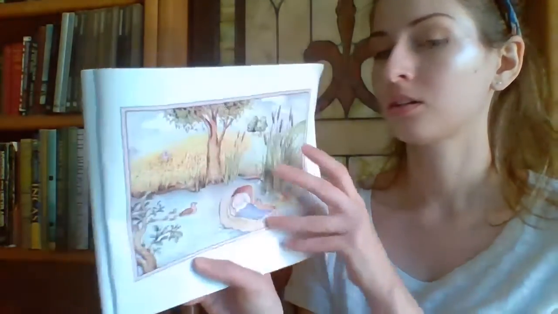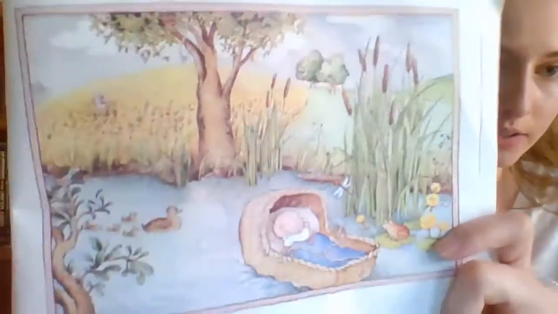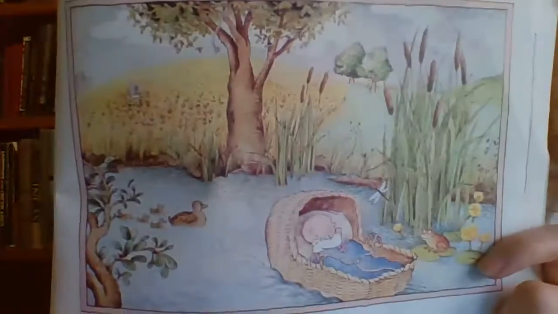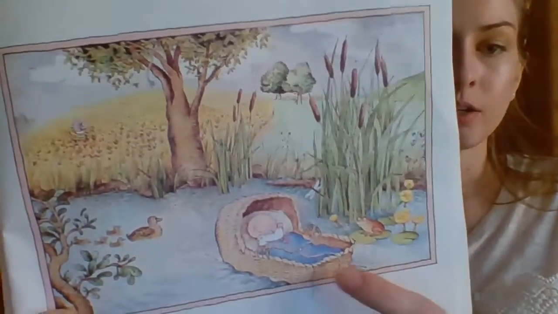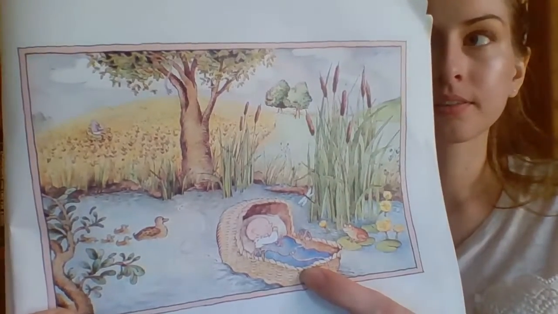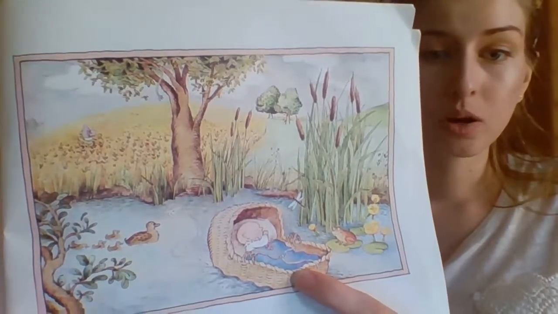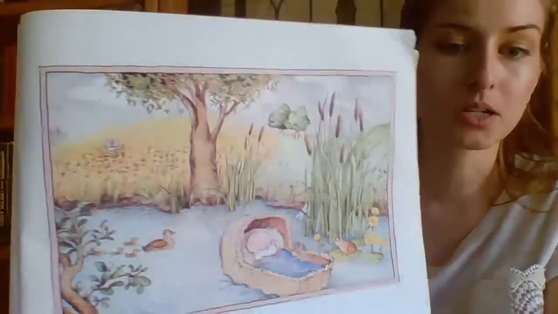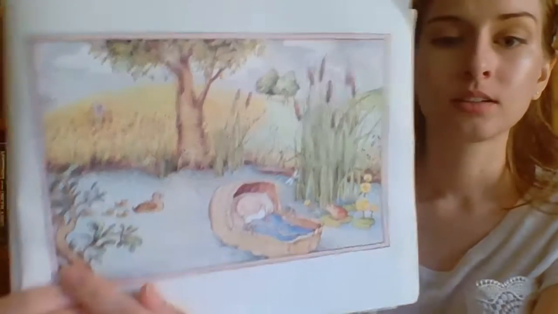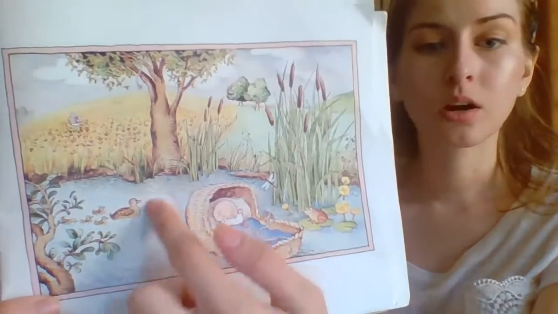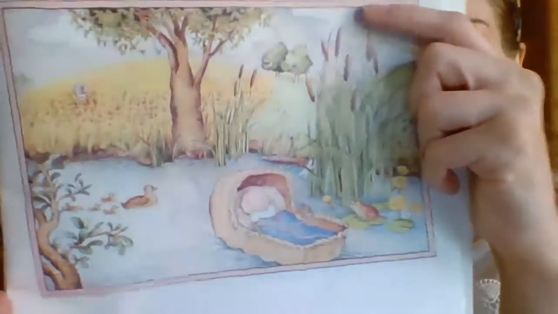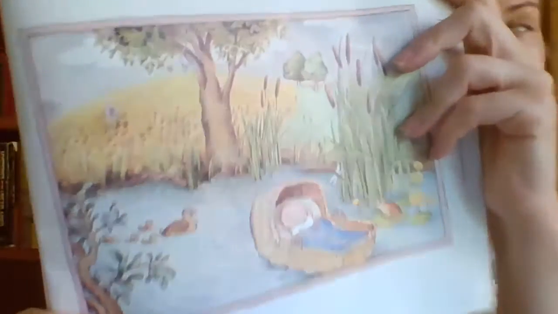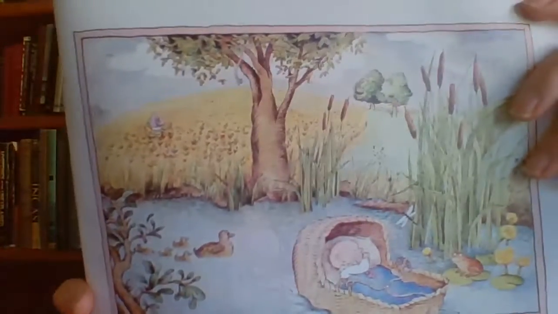Bo Peep. These are Bo Peep's sheep. So here is our picture. Look around for something that shows where Bo Peep might be. And who is this? Baby Bunting, of course. And where is Baby Bunting? Baby Bunting is going where? Down the river. And Bo Peep is where? That's who we're spying for.